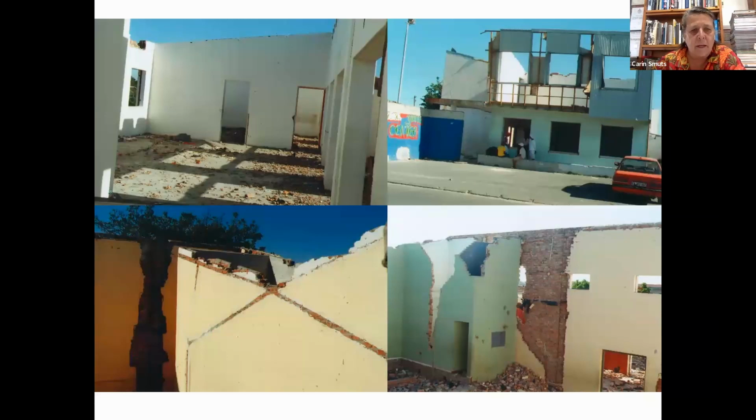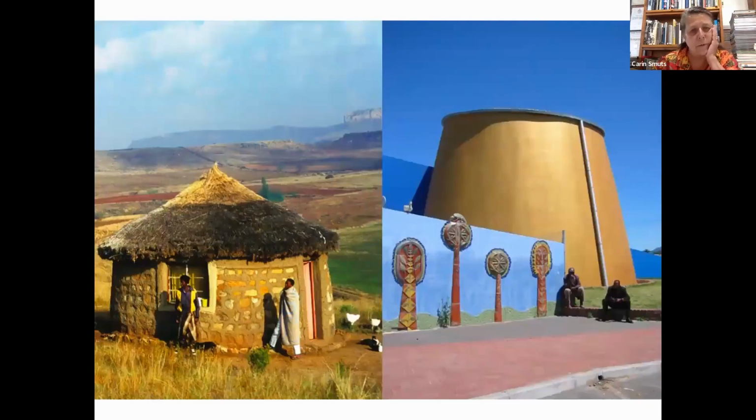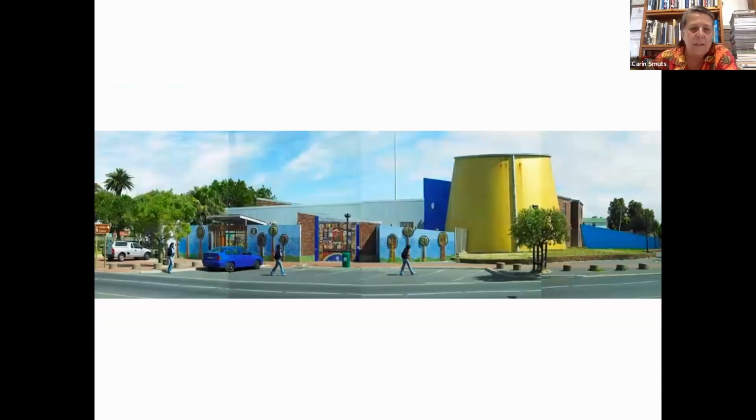Then another project quite close to that one is where we listened to the elderly, and the elderly wanted a round traditional hut, whilst the youth wanted something contemporary. And at the end of the day, we came up with this cone-shaped contemporary space, which everybody seems to be happy with. This is a building in Langa. It's visited by thousands of tourists on a daily basis. The community, in research with Gothenburg University, pointed this building out as their favorite, most safe space in the community. And a lot of activities and meetings happen here.